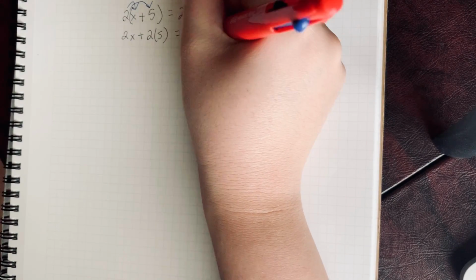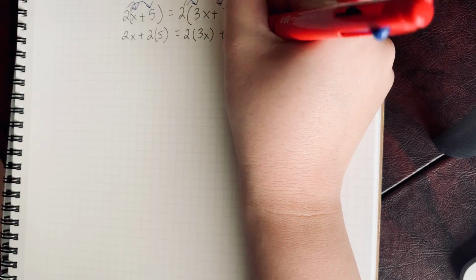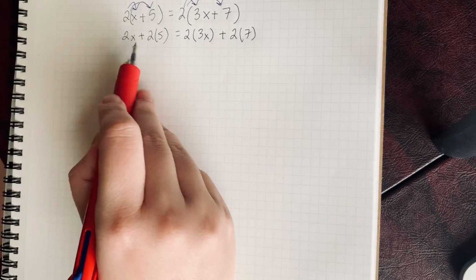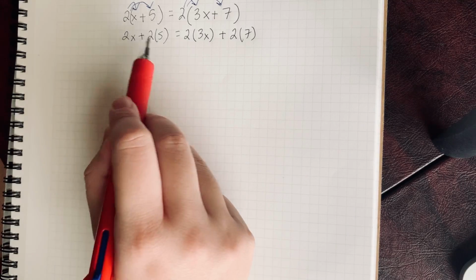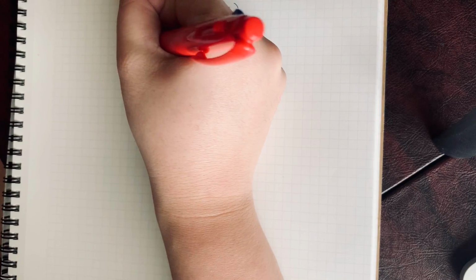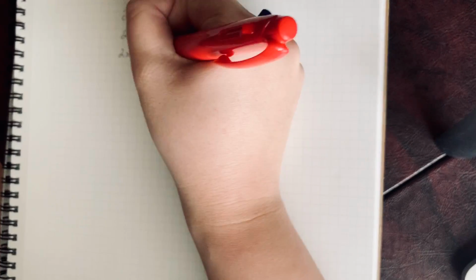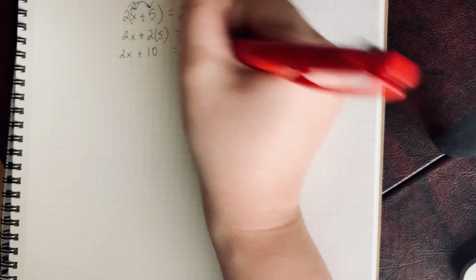2 times 3x plus 2 times 7. Well, 2 times x is easy. We can just leave that alone. 2 times 5 is 10. So right on the left side, we've got 2x plus 10 equals.